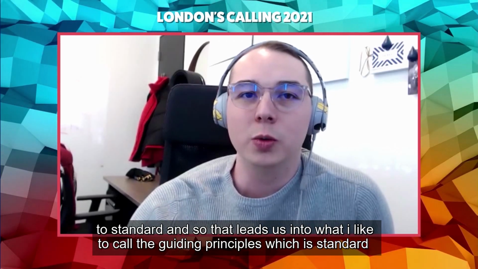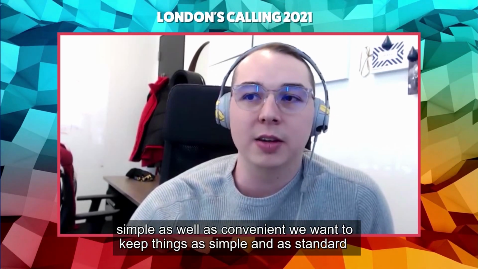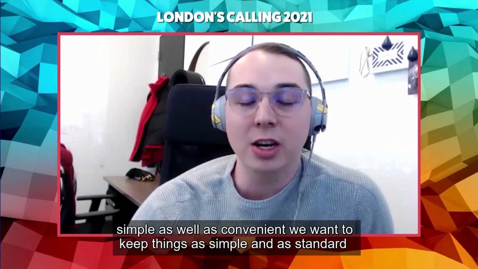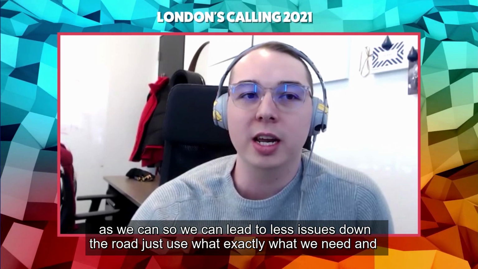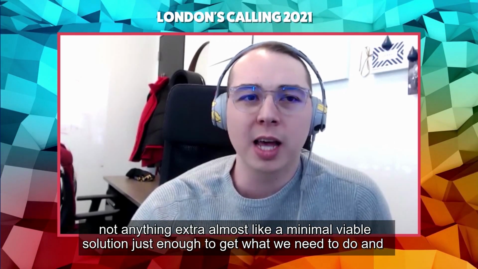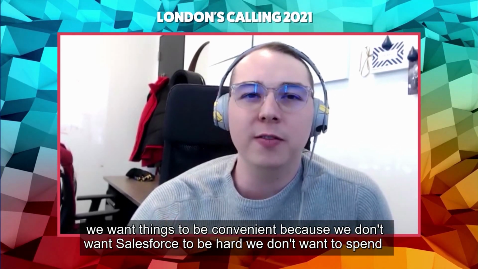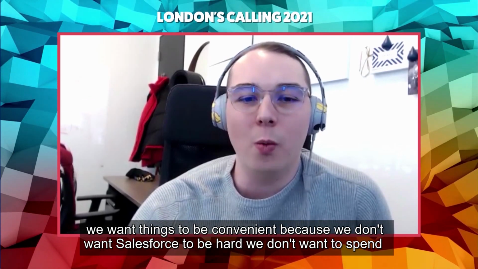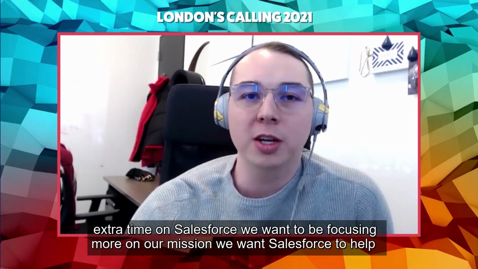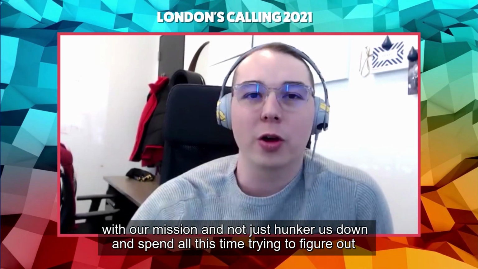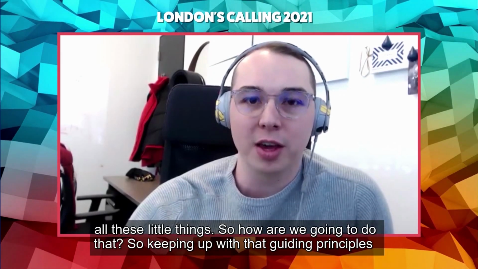That leads us into what I like to call the guiding principles, which is standard, simple, as well as convenient. We want to keep things as simple and as standard as we can, so we can lead to fewer issues down the road. Just use exactly what we need and not anything extra. Almost like a minimal viable solution, just enough to get what we need to do. And we want things to be convenient because we don't want Salesforce to be hard. We don't want to spend extra time on Salesforce. We want to be focusing more on our mission. We want Salesforce to help with our mission and not just hunker us down and spend all this time trying to figure out all these little things.